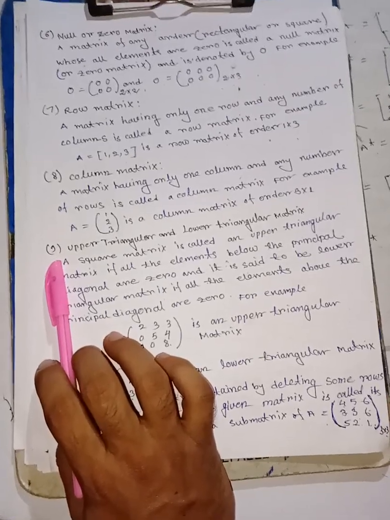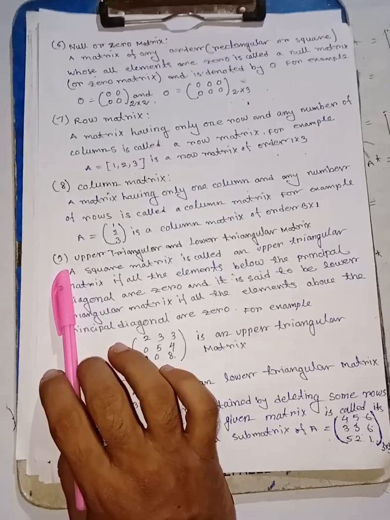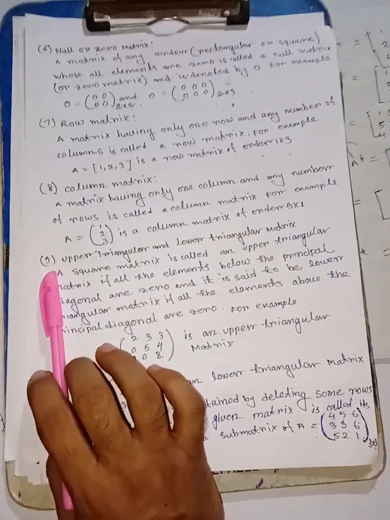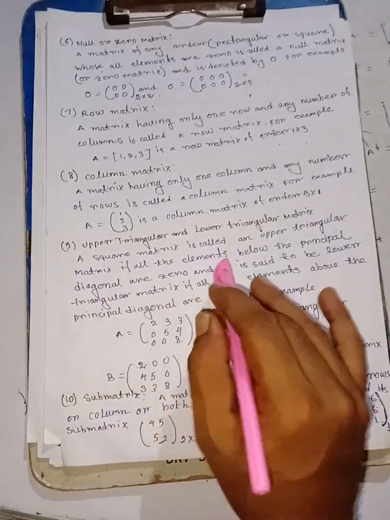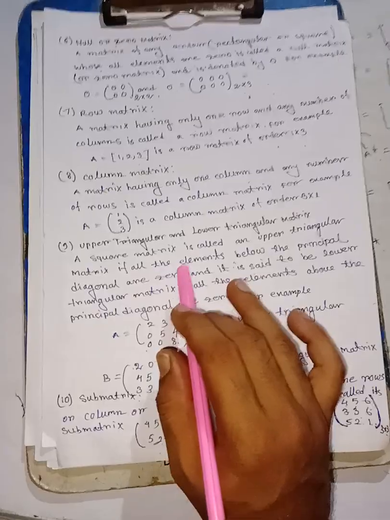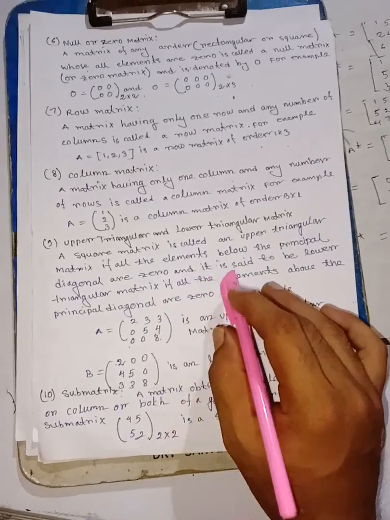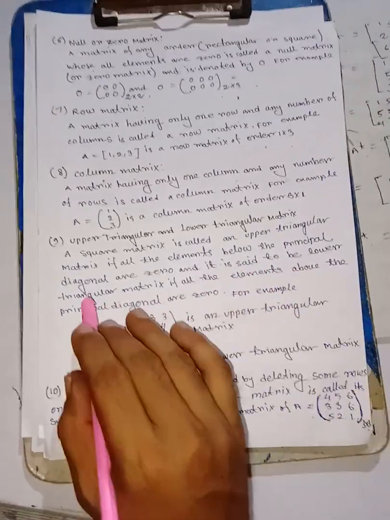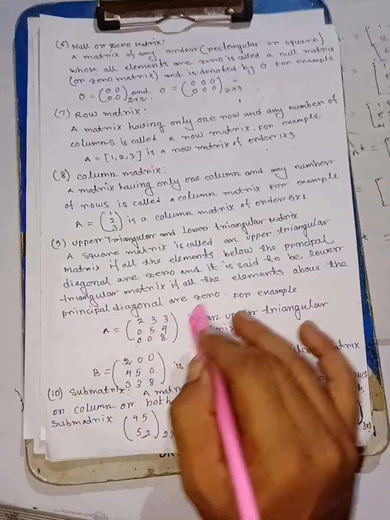Ninth type of matrix. Definition of upper triangular or lower triangular matrix. A square matrix is called an upper triangular matrix if all the elements below the principal diagonal are 0, and it is said to be a lower triangular matrix if all the elements above the principal diagonal are 0.